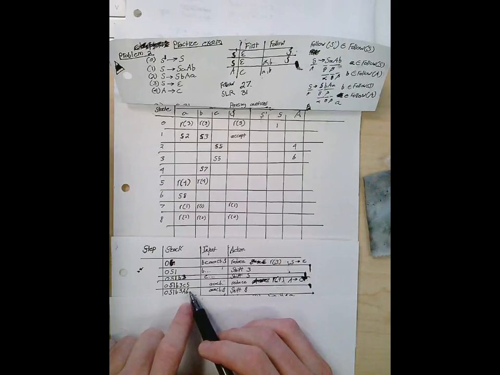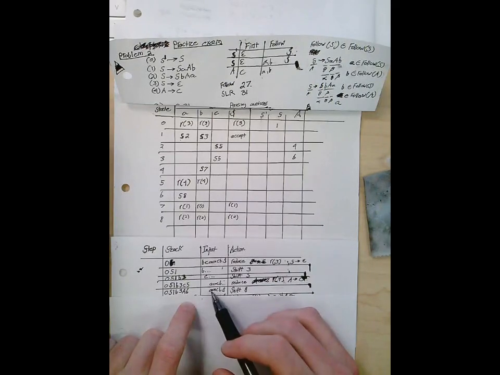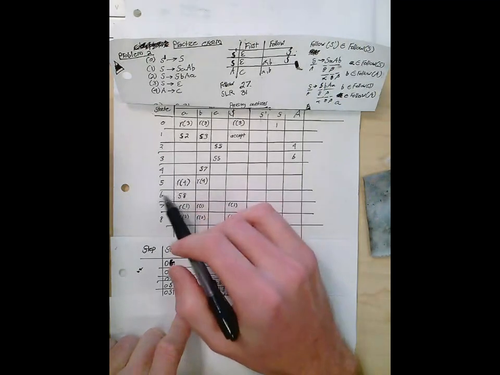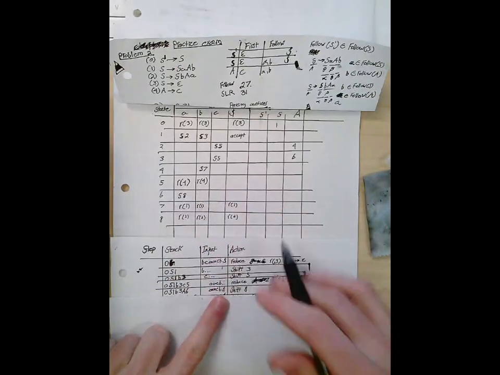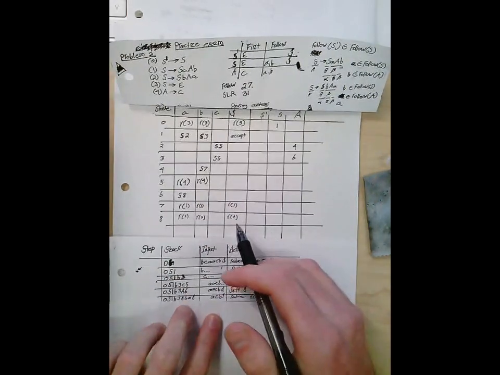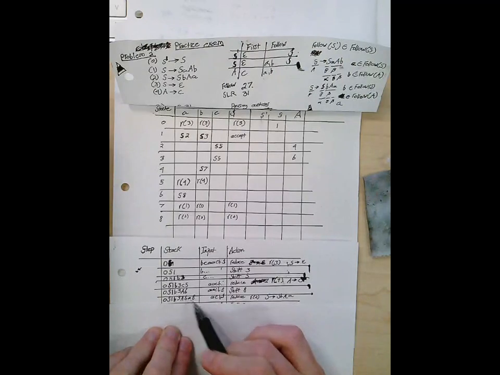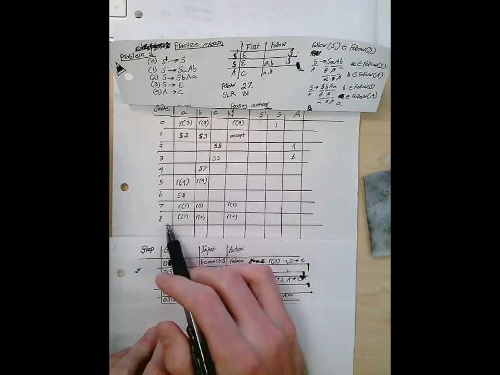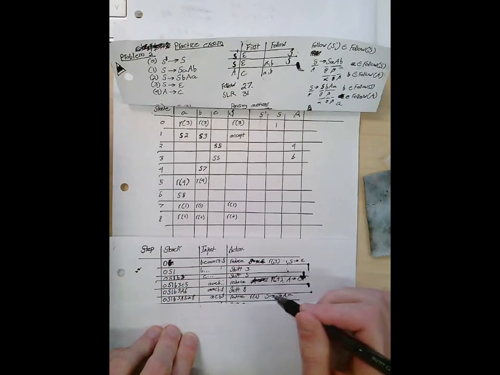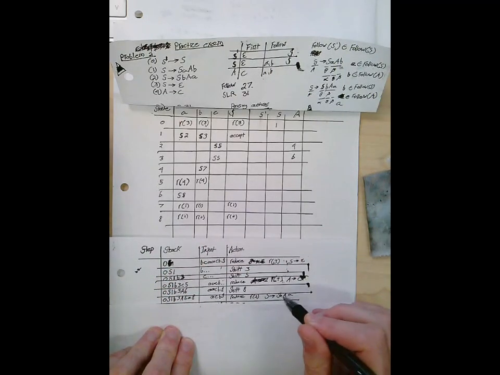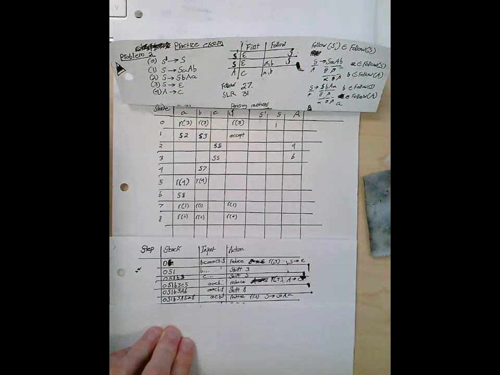Then we look at 6A input, 6A, shift 8. Shift 8 means that the A that was here now goes here, and then the 8 goes in front of it. Now we have 8A. 8A we see is reduce 2. Reduce 2 is S goes to S, B, capital A, A.